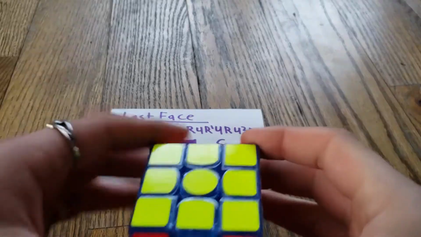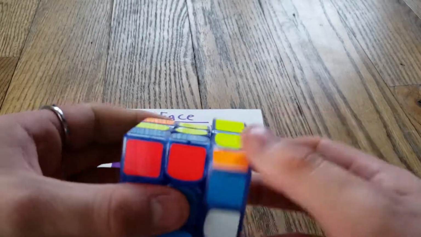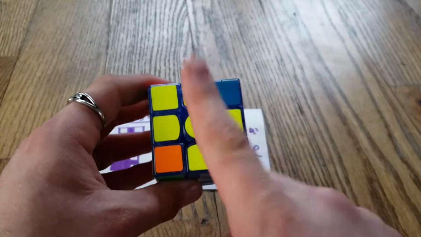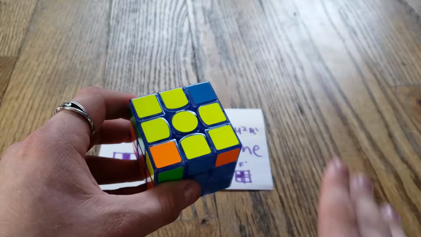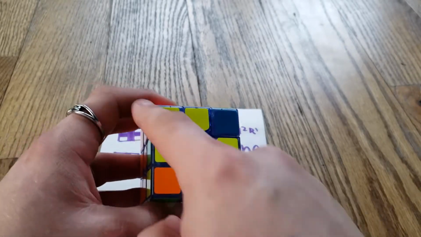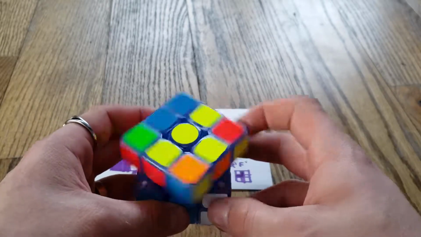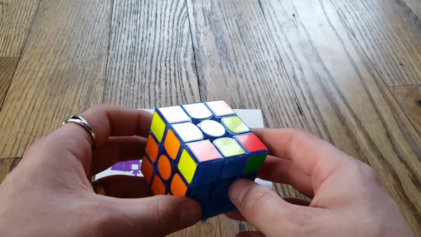And now with Sune, there is a bunch of different cases that you can get. Like for example, here, let's see. Don't worry about this algorithm, it's a complicated one. But this here is just an example of another case that you can get where you have two dots. Still, if you just keep doing Sune over and over again, it will eventually work.